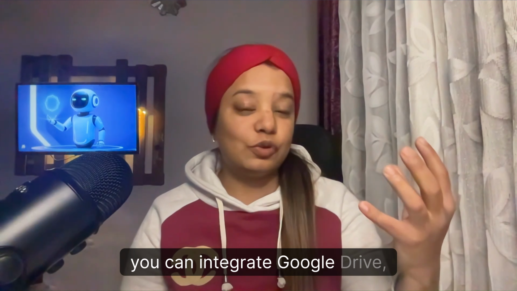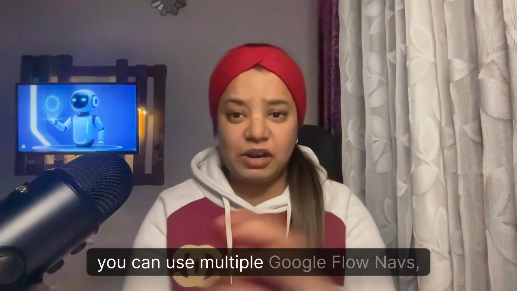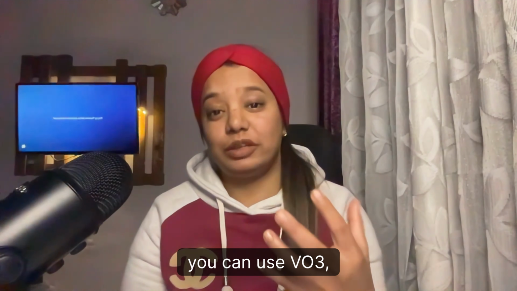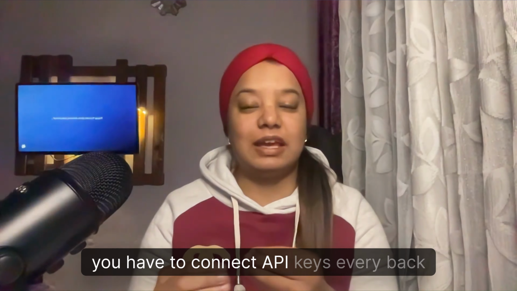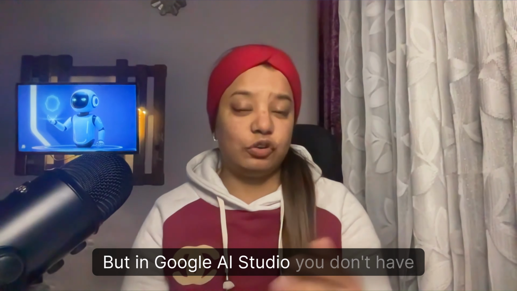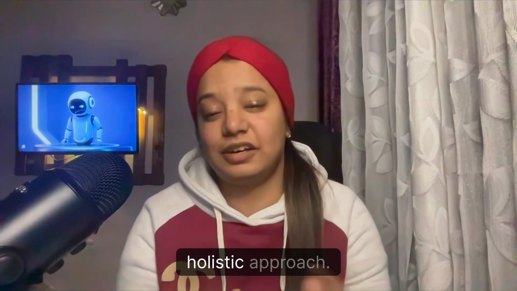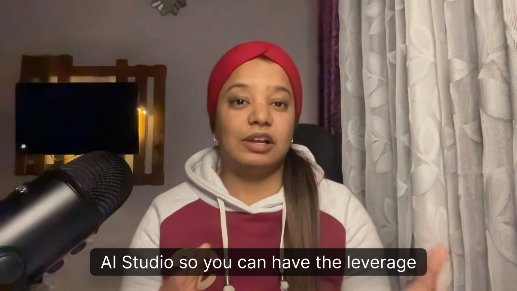You can integrate Google Drive, you can integrate Google Sheets, you can integrate Nano Banana, you can use multiple Google Flow Labs, you can use VO3, all things integrated under one without connecting multiple API keys. Unlike Lovable, where you have to connect API keys back and forth so that you can deploy your project. But in Google AI Studio, you don't have to do that because everything is a holistic approach. Everything is connected under Google AI Studio, so you can have the leverage to use that.